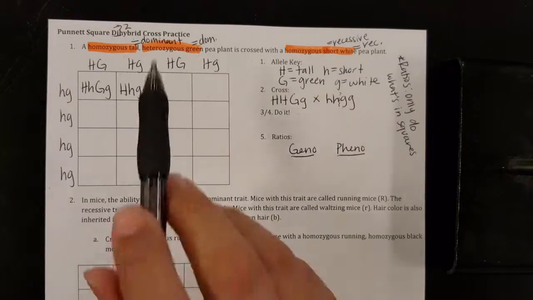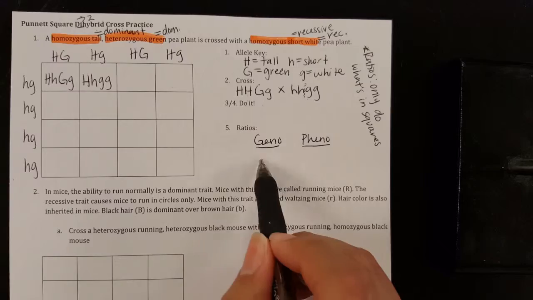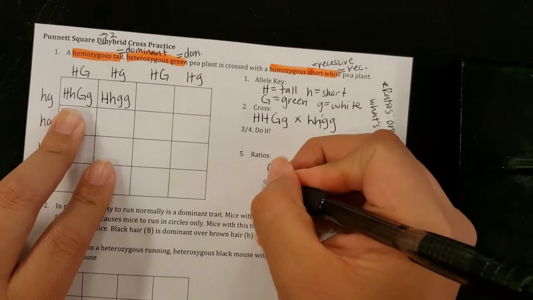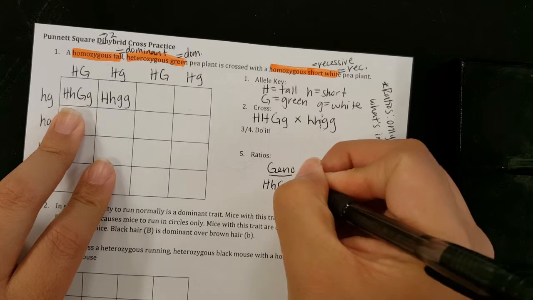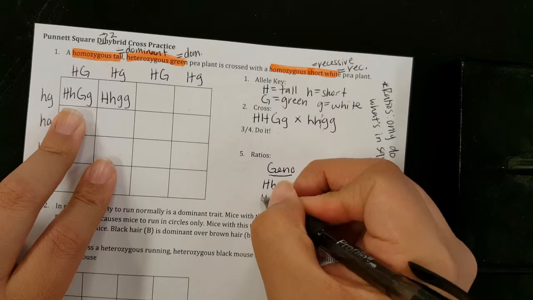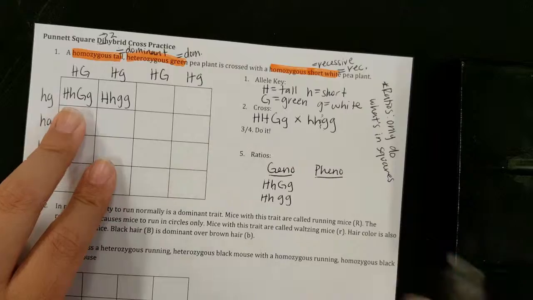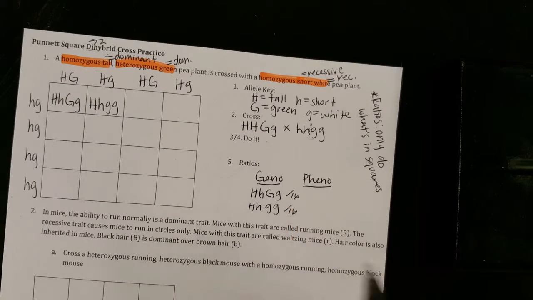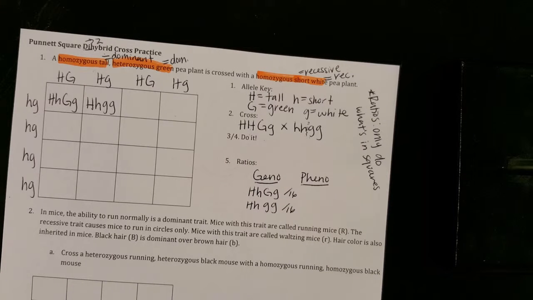So what you're going to do is fill it in. You're going to write the genotype. I already know right here, right now, that I have 2 different kinds. So big H, big G, little g, and then I have big H, little g, little g, and then you're going to write out of 16 how many of those belong to each of those genotypes.